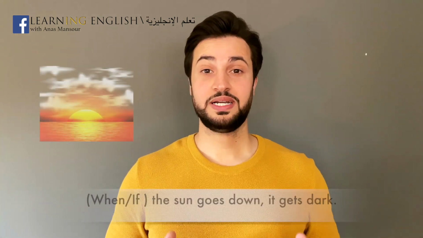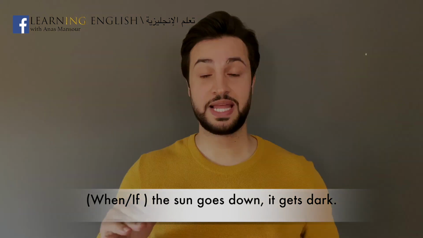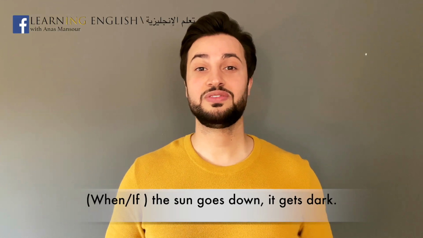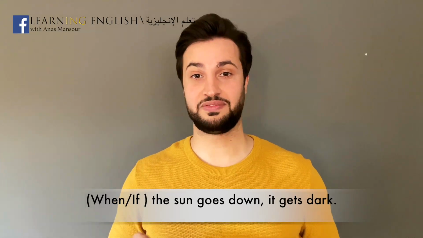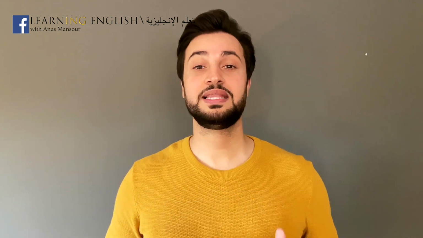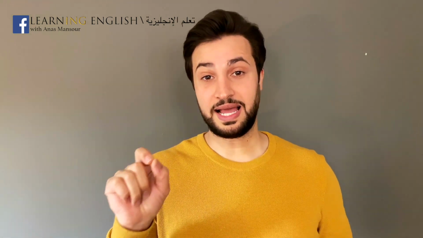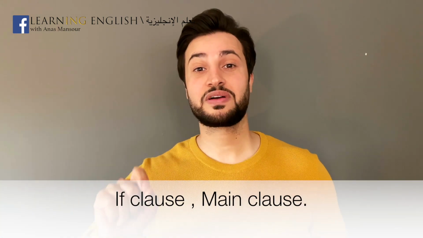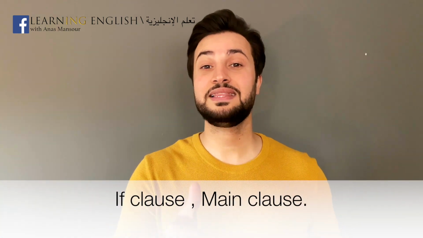Let's move on to another example. When or if the sun goes down, it gets dark. Notice here that we have used when or if. So you can use when instead of if in the zero conditional. We add a comma after the if clause in case it is in the beginning.